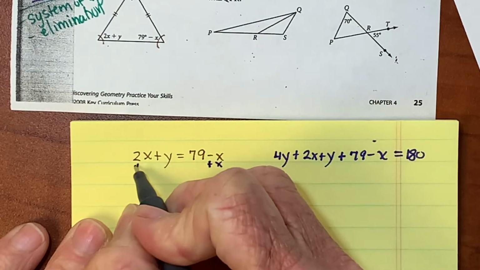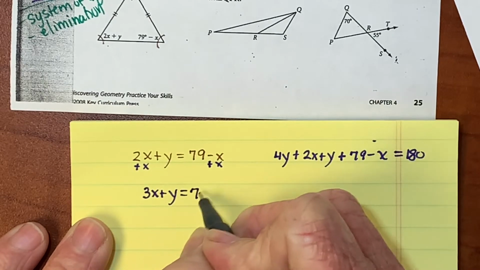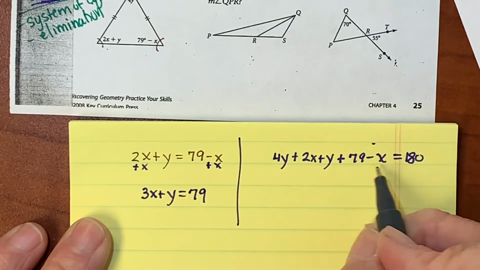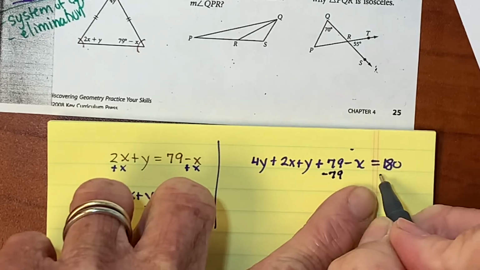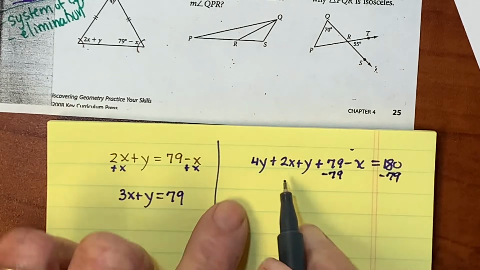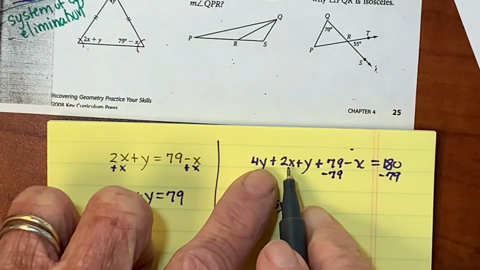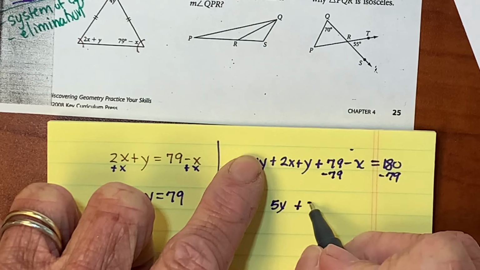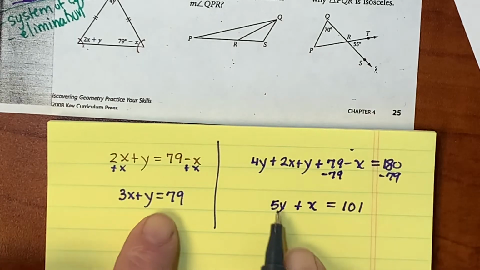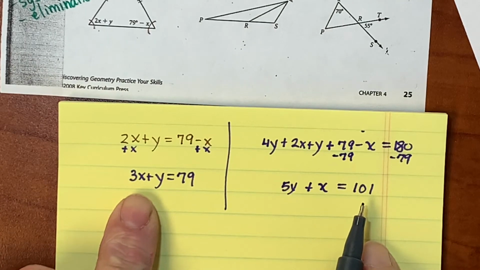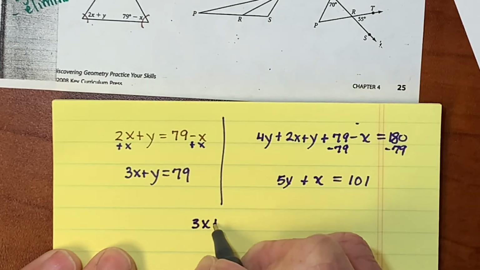In this case, I can just add x. So it will become 3x plus y equals 79 when that cancels out. On this one, I need to group up my like terms, but I'm going to move the 79 over. All right, so I have two y terms. 4y plus y is 5y, and then 2x minus x, that's just going to be x, and that's equal to 101. So here are my two equations, and what I want is I'm just going to stack them on top of each other, and I'll show you where I go from here.